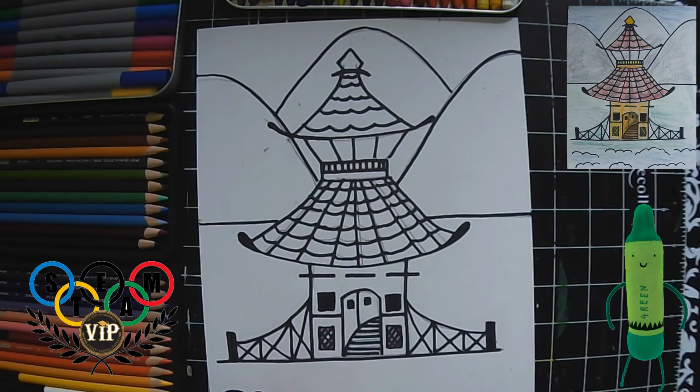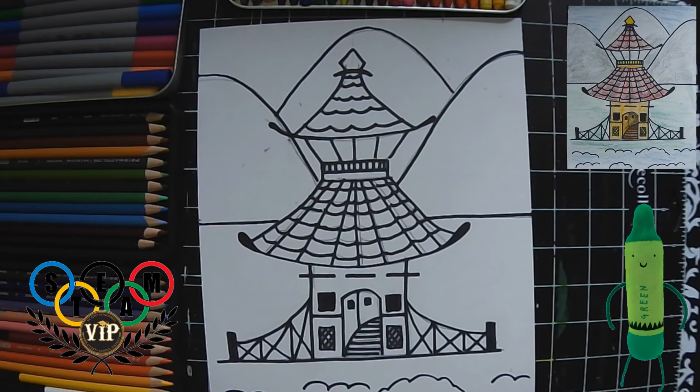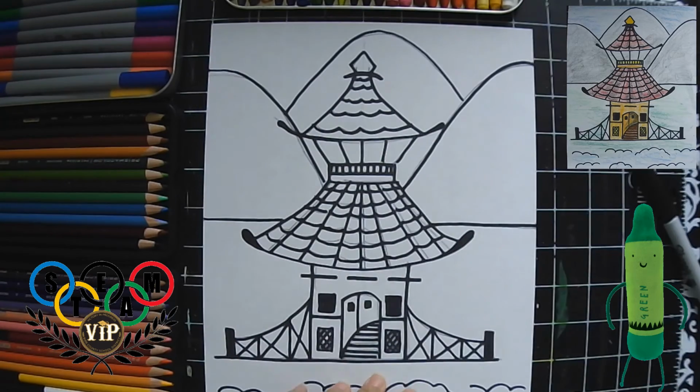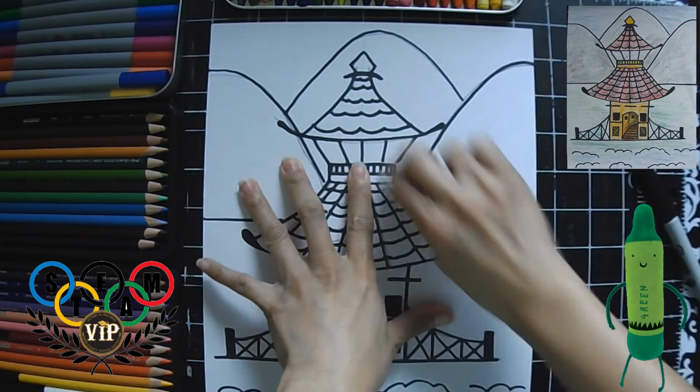And usually pagodas are very, very tall, so I'm just going to create the illusion that right in front of it there are clouds. This could be at the very top end of the pagoda. So now we're going to take off these pencil lines.